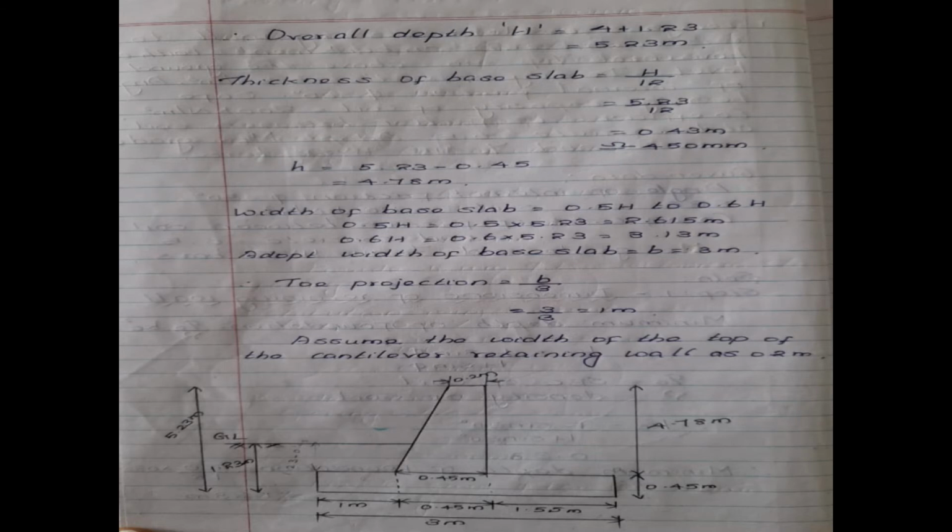Next, we want to assume the width of the top of the retaining wall. Take it as 0.2 meter, assuming the distance. This is the first step, dimensions of retaining wall. First we are finding the minimum depth of foundation, next overall depth, next thickness of base slab, next width, next toe projection, then assuming the top width.